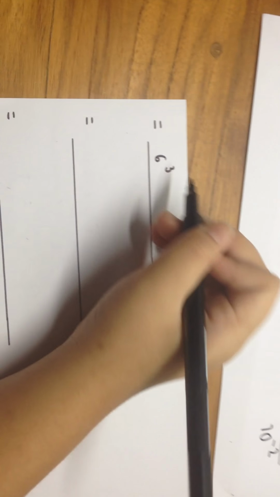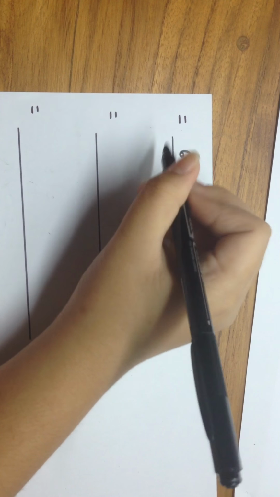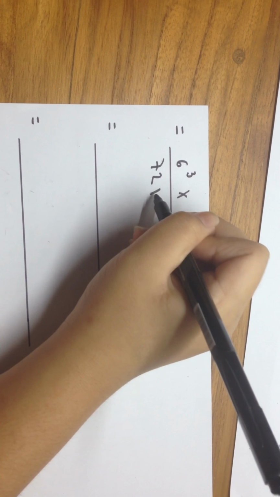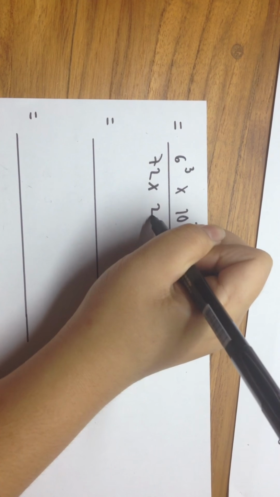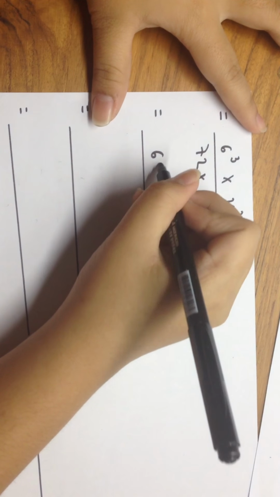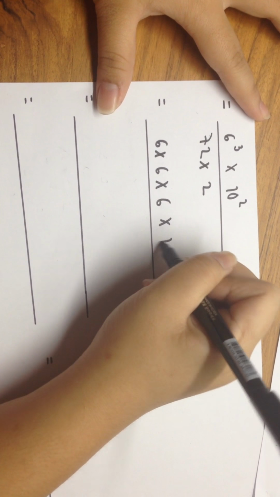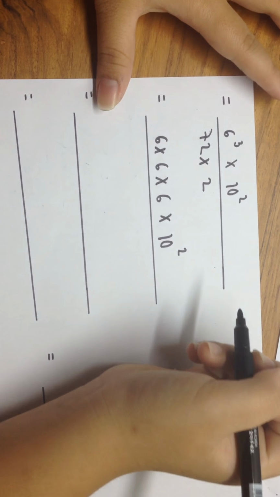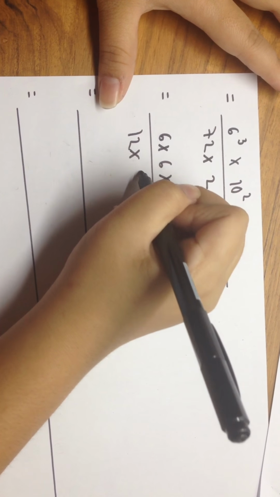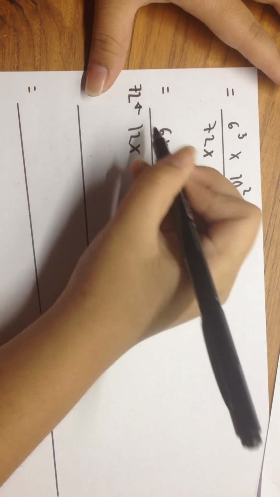So we have 6 to the power of 3 times 10 to the power of 2 divided by 72 times 2, right? So it's equal to 6 times 6 times 6 times 10 to the power of 2 divided by 12 times 6, because 12 times 6 is equal to 72, right?